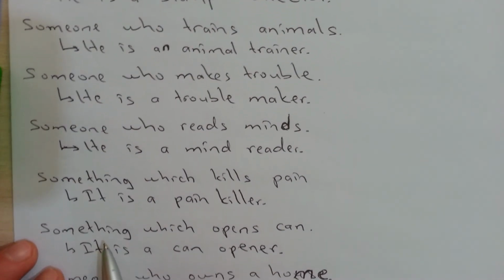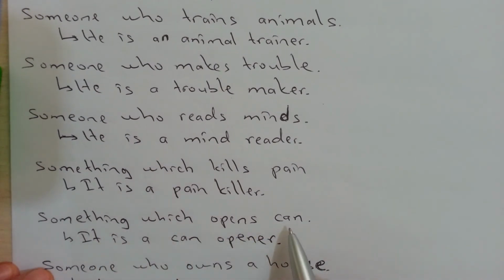Something which opens cans, we call it a can opener. Someone who owns a home. If somebody owns a home, that person is a homeowner.